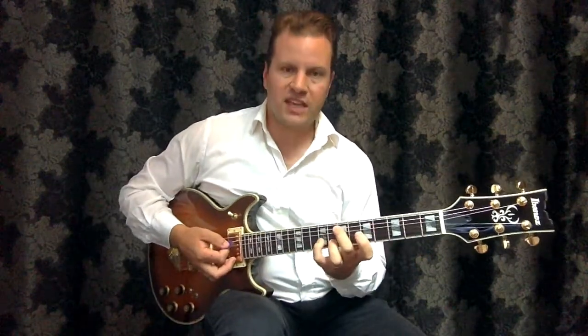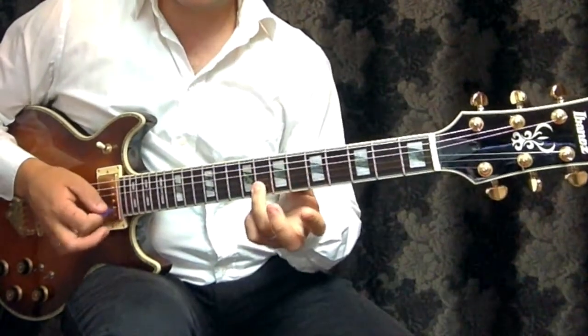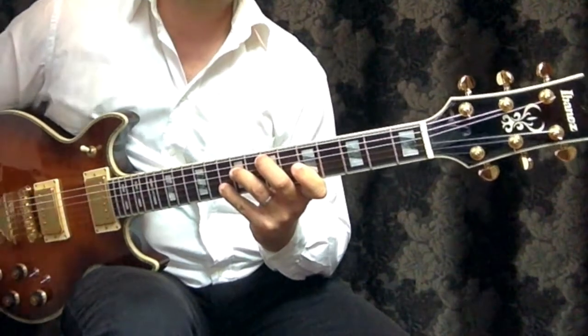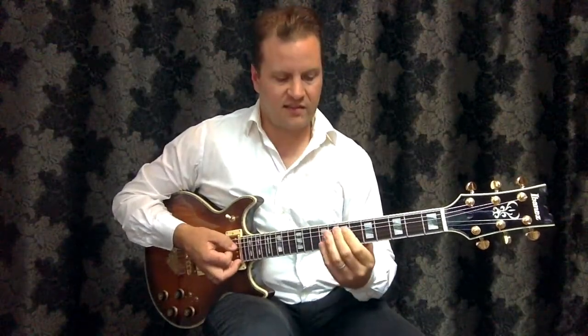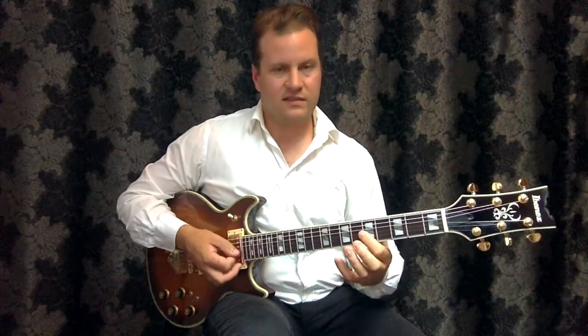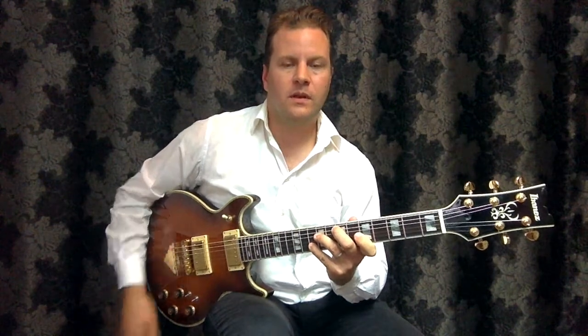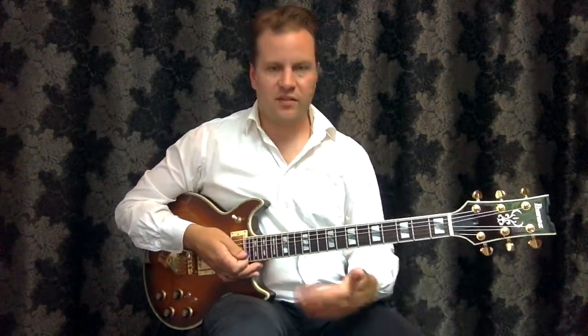So if we take our inversions, we have, replace the fifth with the sixth. So I can play that chord, but it's very difficult. And the notes we have there are E, B, C, and A. Sounds cool, but for all purposes that's impractical to play, so I forget about that voicing.